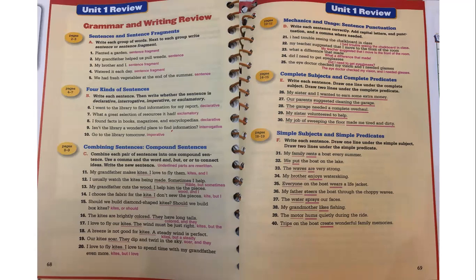Number 40, trips on the boat create wonderful family memories. Trips is the simple subject and create is the simple predicate. All right, guys, do not forget that the simple predicate is always the verb. So everything that is underlined twice here is the verb in the sentence.